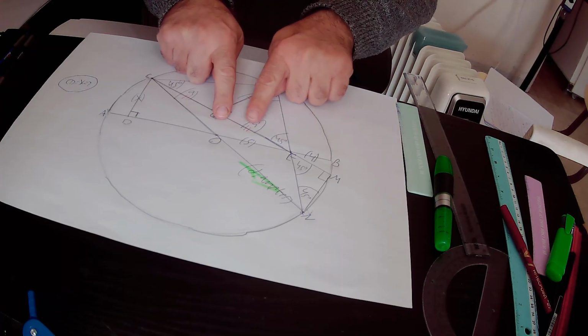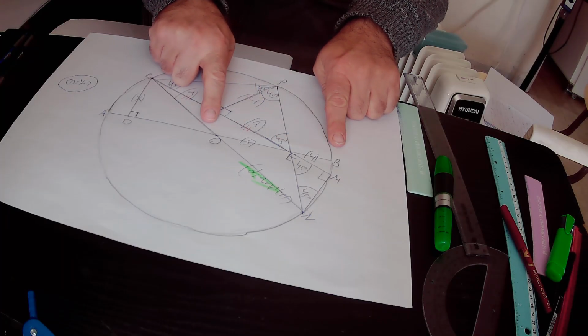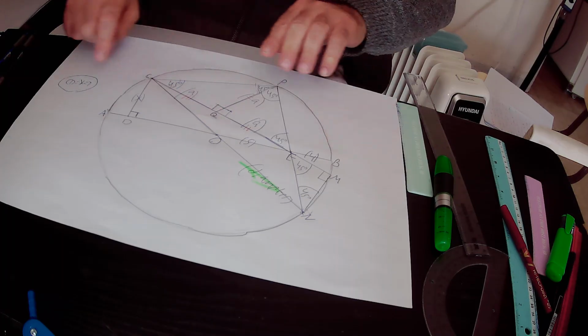OB in total equals OE, that is 5, plus EB, that is 4. So in total OB equals 5 plus 4, that is 9. The radius of this circle equals 9 units in length.